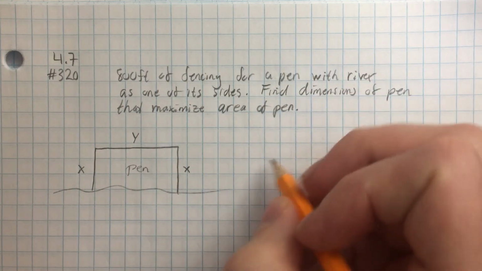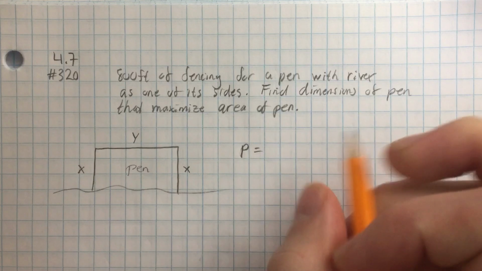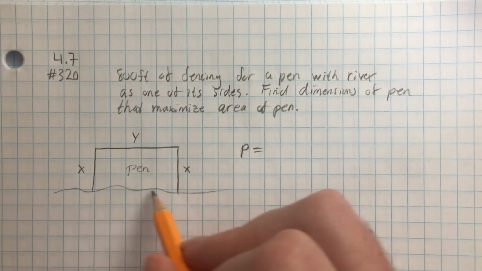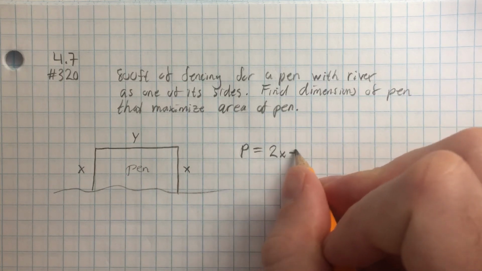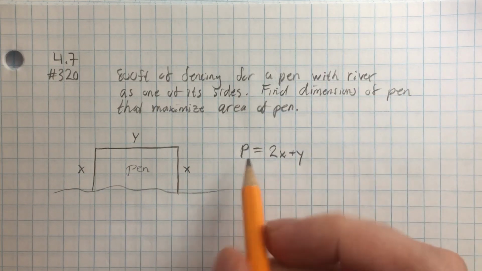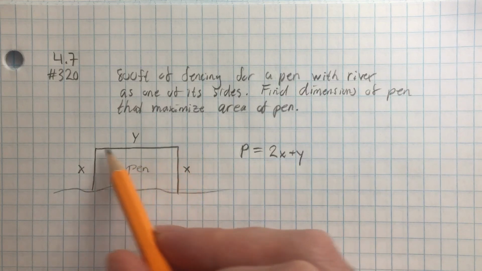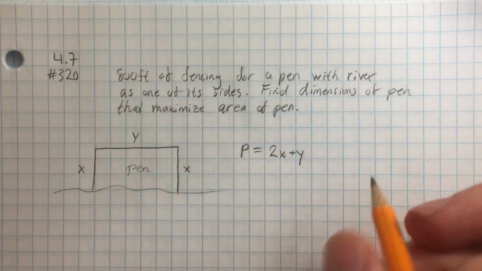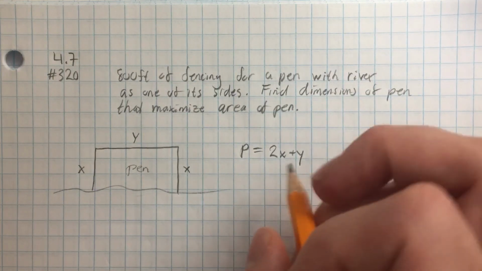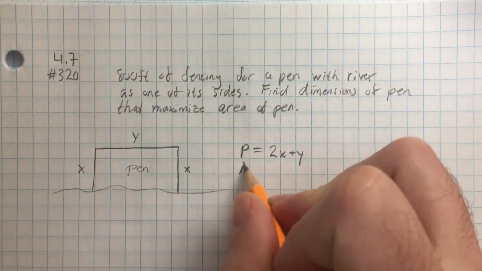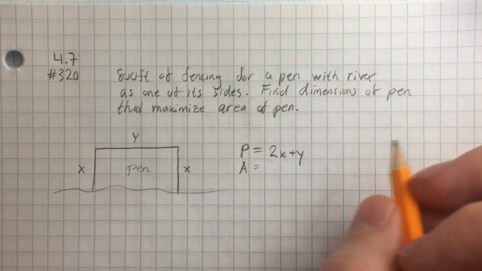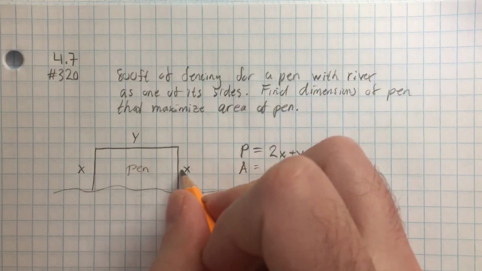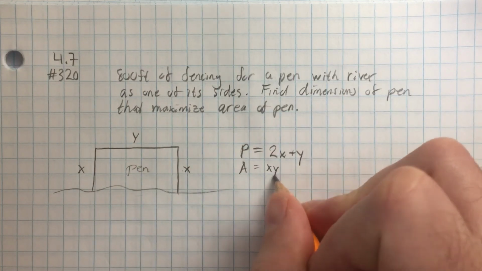All right, so we know that the perimeter of a rectangle is 2x plus 2y, but one of the sides is missing, so this one's only 2x plus y. Okay? The perimeter is really just what are we contributing fence to? We're only contributing fence to 3 of the sides out of 4 because the other one is blocked off by the river. So area, though, that's our objective function. It still is x times y, right? This interior is still x by y. Nothing's going to change that.